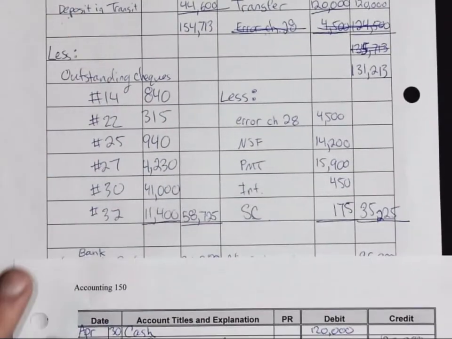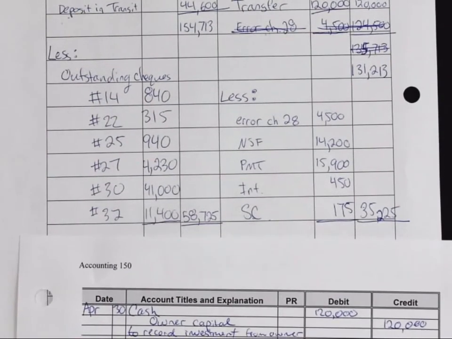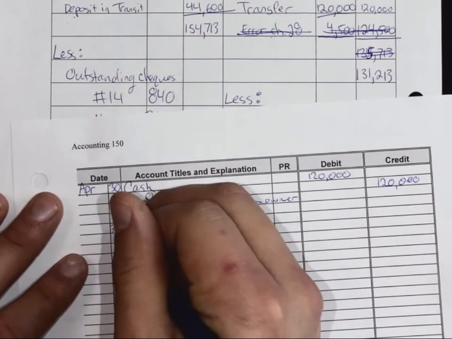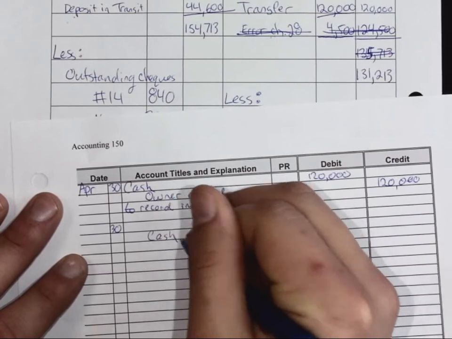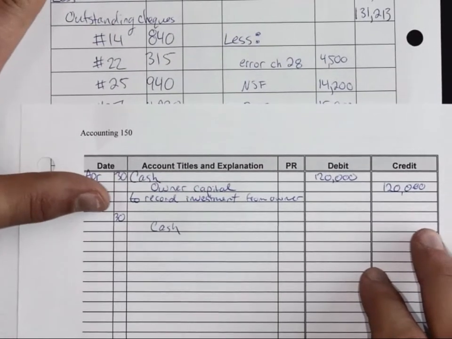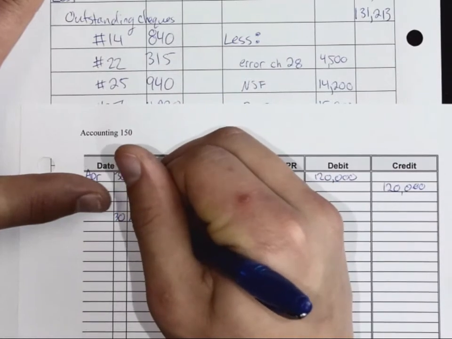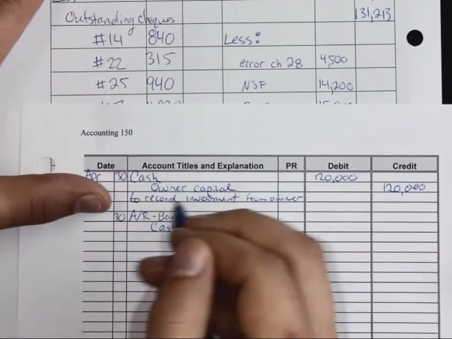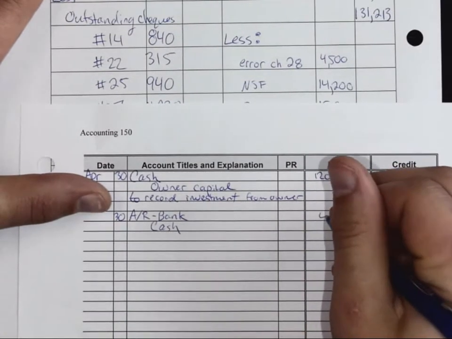Now, how many more journal transactions will we have? 5 more. And all of them are going to be crediting cash. So this first one that's the error, who owes us $4,500? The bank. Accounts receivable, bank. And as soon as they pay us, all we're going to do is just reverse this entry, right?